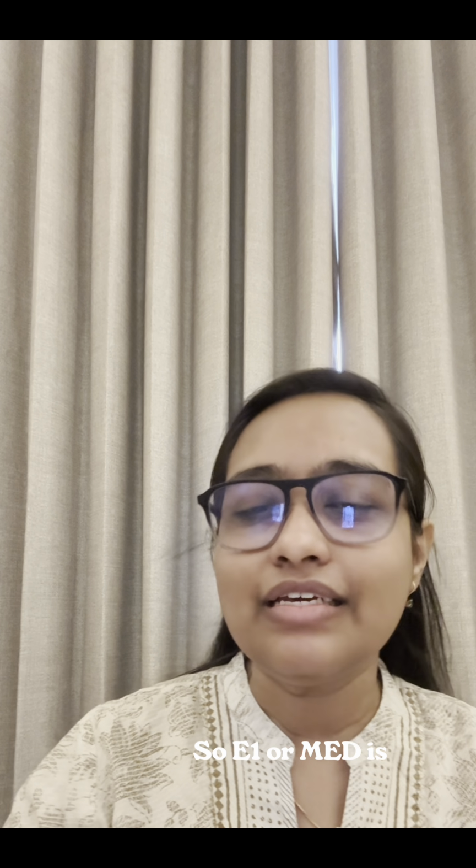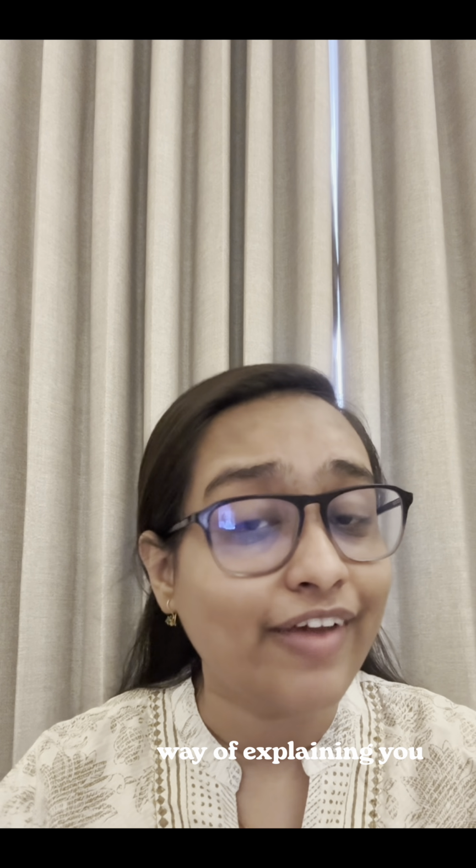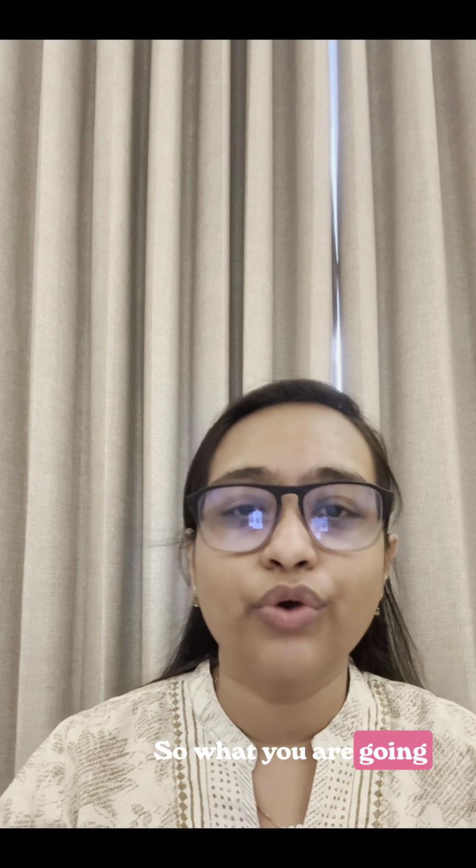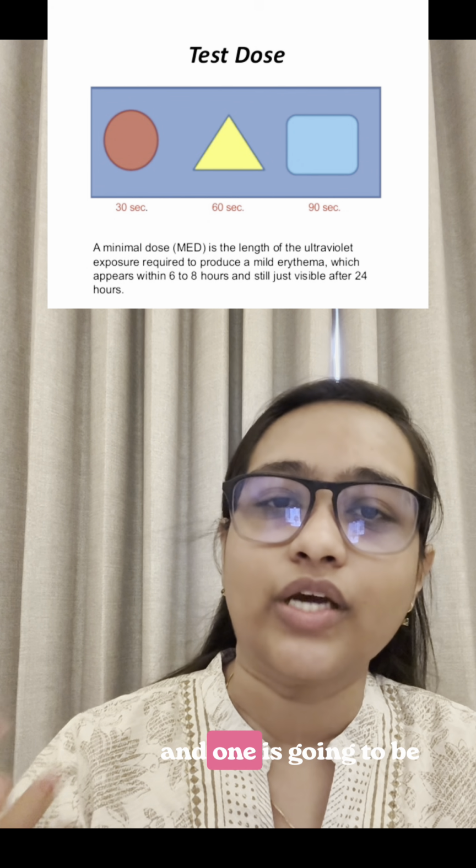So E1 or MED is minimal erythemal dose. How do we decide that? This is not textbook language. This is just a way of explaining it in simpler terms. Take a piece of paper or a lint, cut it out in 3 different sizes and shapes. One is going to be smaller, one average, and one bigger. Put it on the anterior aspect of the forearm of your patient.